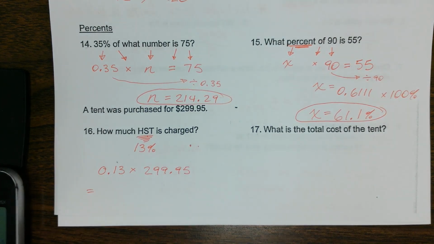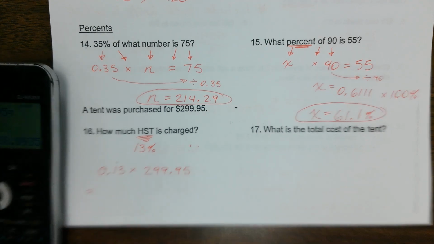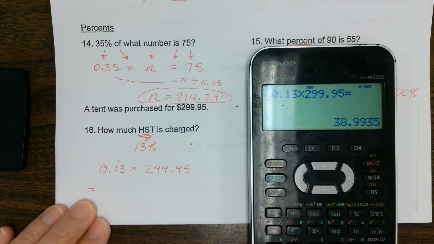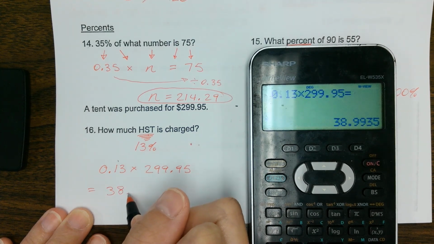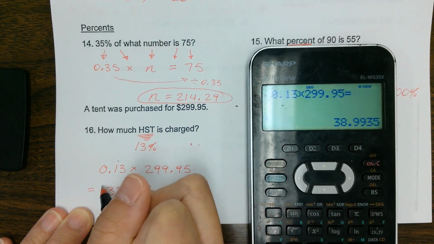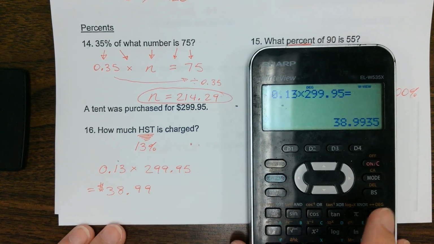Alright, so 0.13 times 299.95, and you get this. Whoops. So, what's my final answer? Dollars. Yes, good job. Proper unit, proper rounding. Don't break a penny.